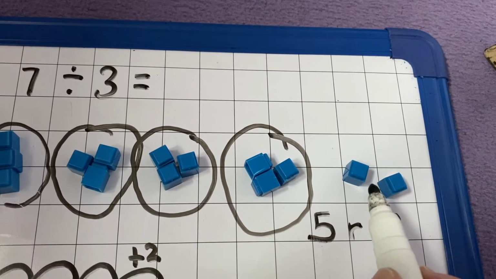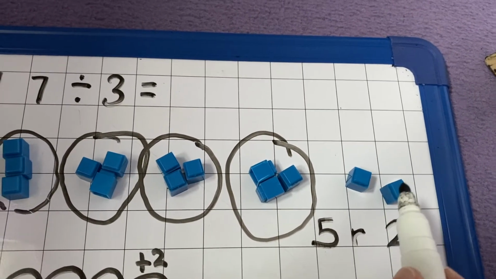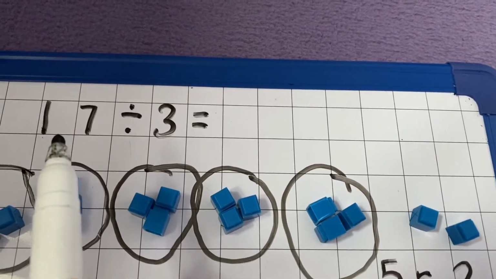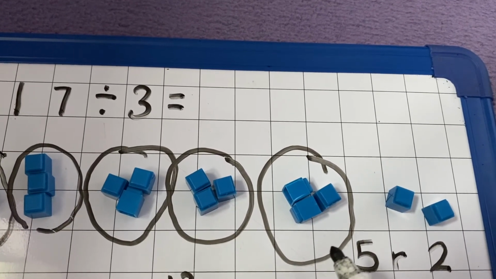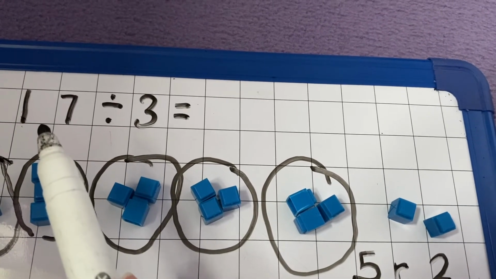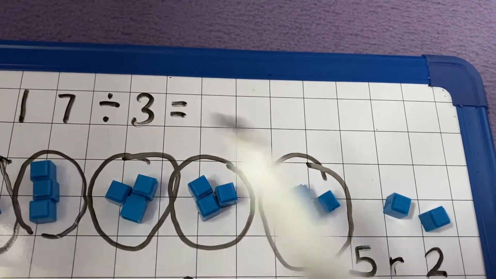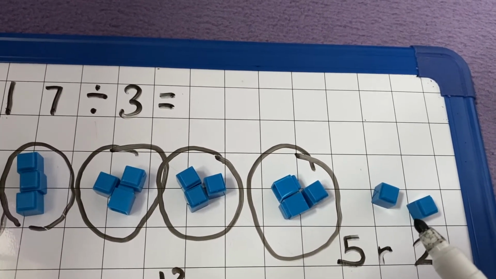They should, through reasoning, be able to explain why they have 2 remainders. 17 is not in the 3 times table. 15 is. 15 is the number that we can only go up to, because if we went to 18, that would be 1 more than 17. Therefore, we have to stop at 15, and these 2 become remainders.